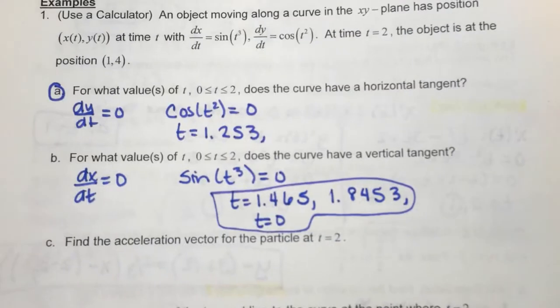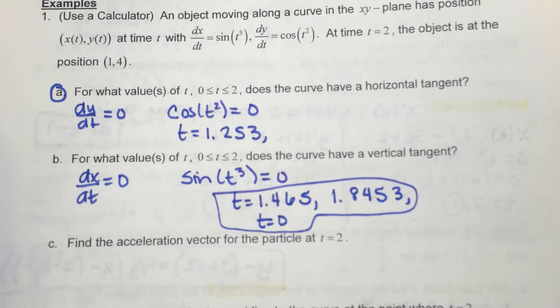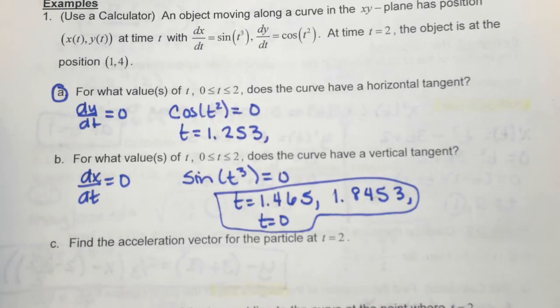And guys, be careful with the calculator questions. When you're setting your window, for example, we set our window from 0 to 2, you may want to make that viewing screen a little bit outside those bounds, like maybe negative 0.5 to 2.5, because on the calculator screen it may appear that there is one intersection point really close to 0 or 2 that you may miss. Because you should have 3 places. And one of those places is 0.